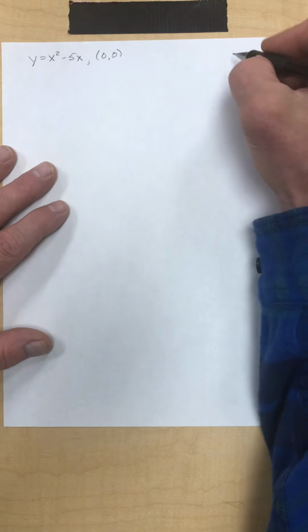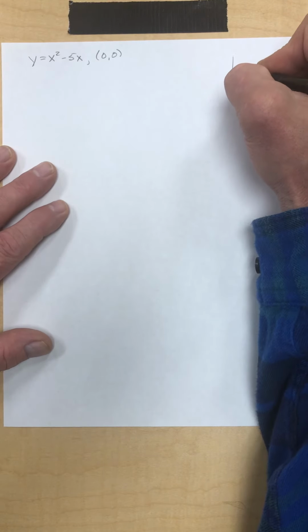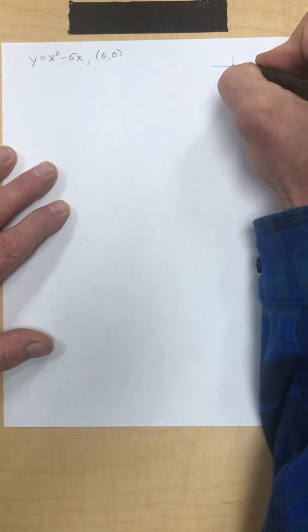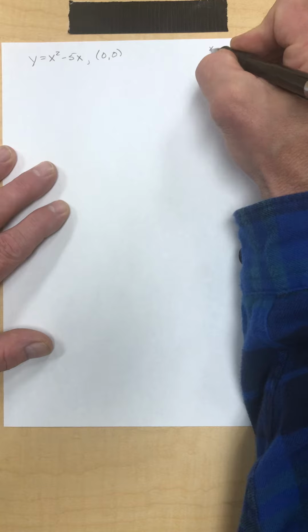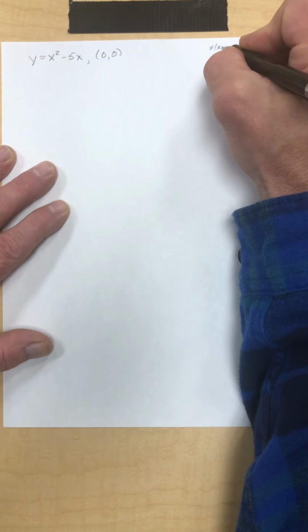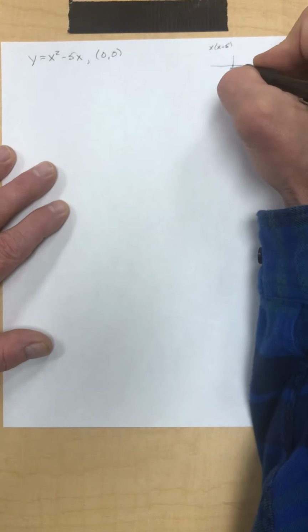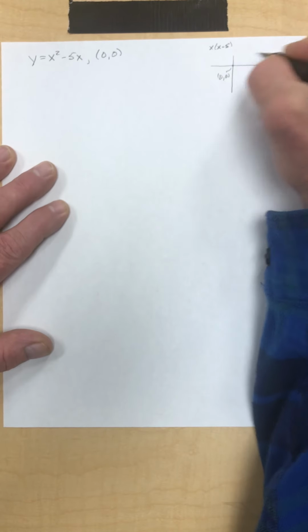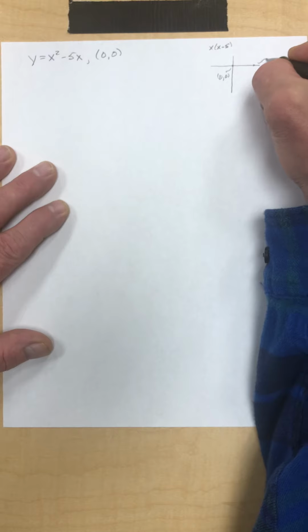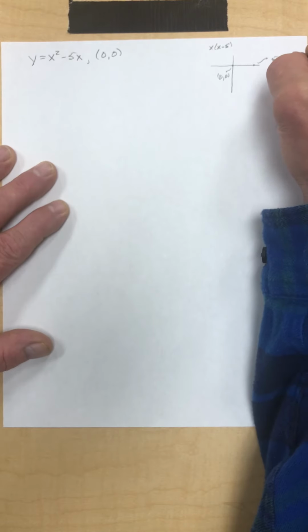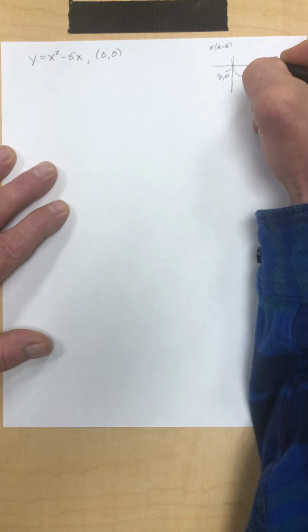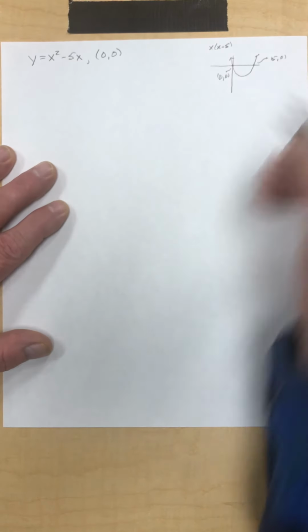Okay, so let's see. This guy right here, what's it look like? We know it's a parabola. It opens up. We know it goes through the origin. So if I take a look at finding the other root, all I've got to do is factor out a GCF, and I'm left with x minus 5. So we know it's going through (0, 0), and it's also going through (5, 0) right there. And don't make fun of my parabola. We have a guy that looks like that.